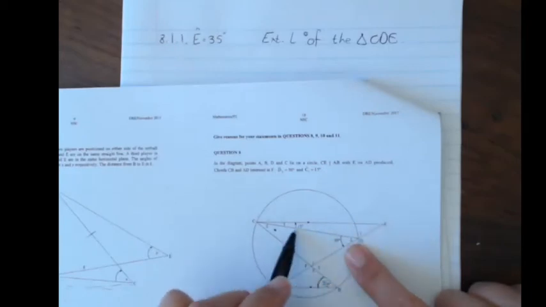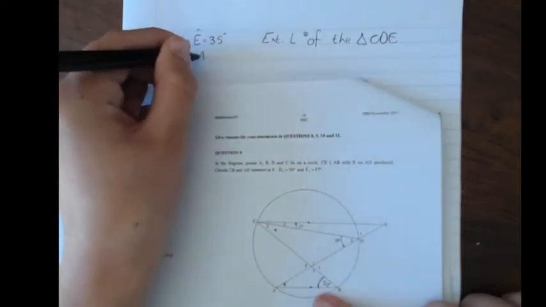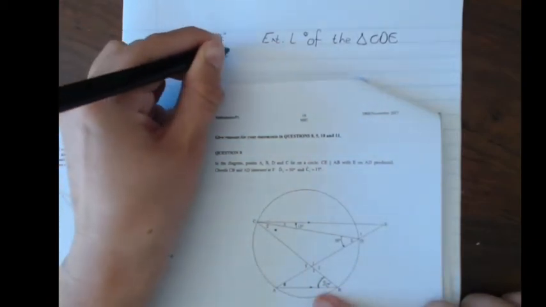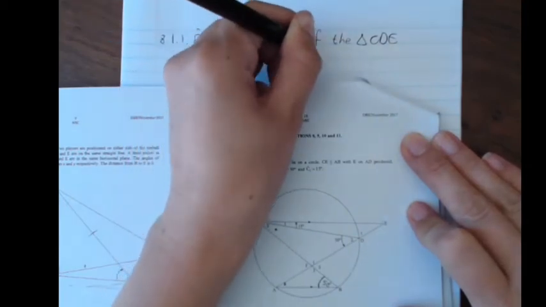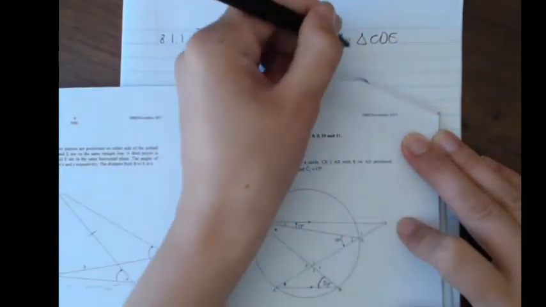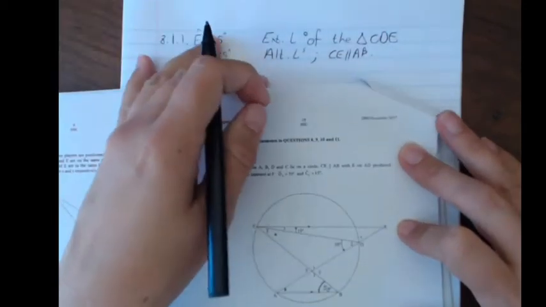The exterior angle is equal to the sum of the opposite interior angles, so 50 is 15 plus 35, E is 35, and then from there A is going to be 35 because it's alternate angles. CE and AB parallel lines, and then that's A.